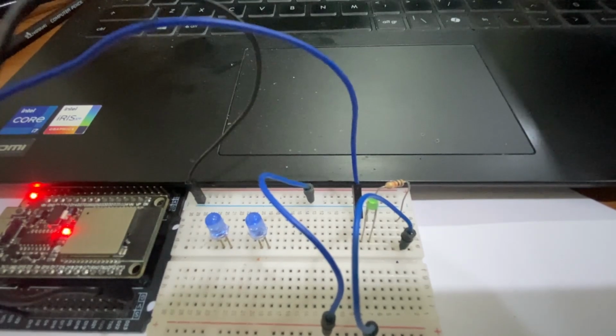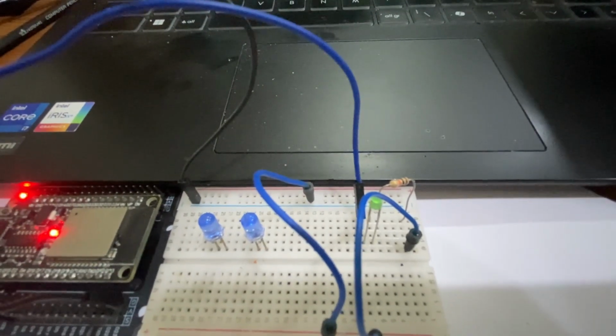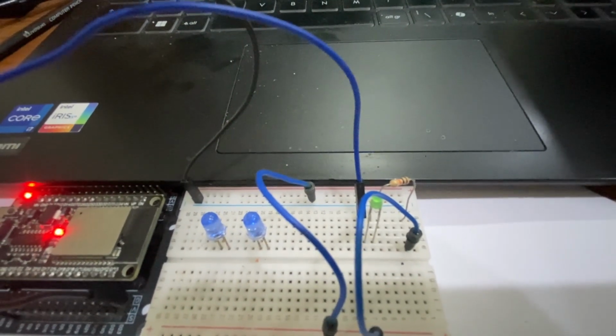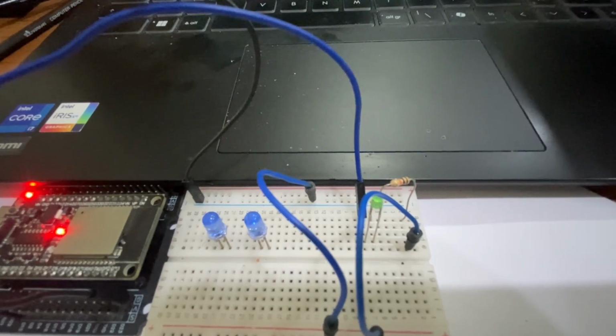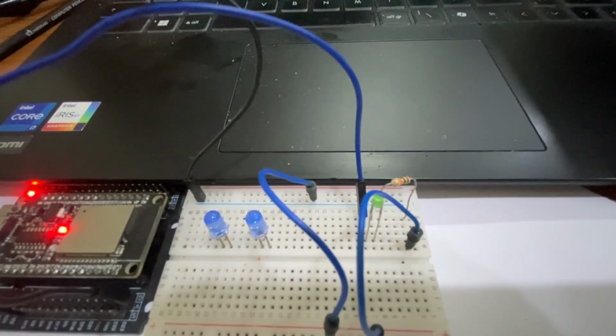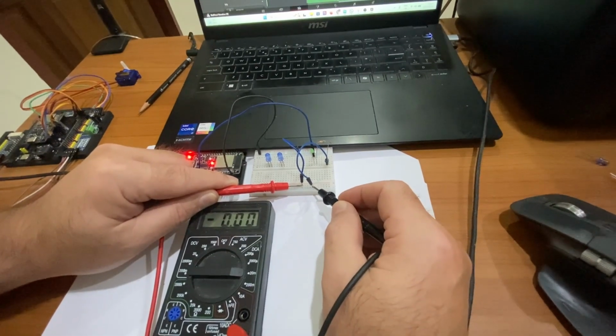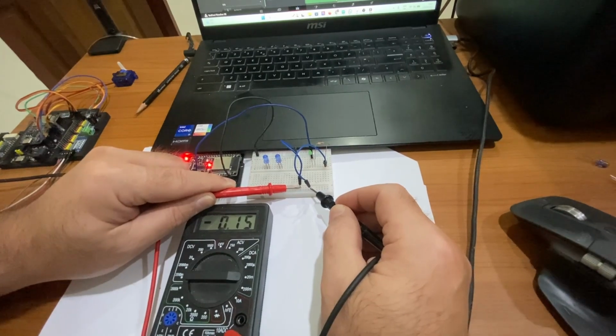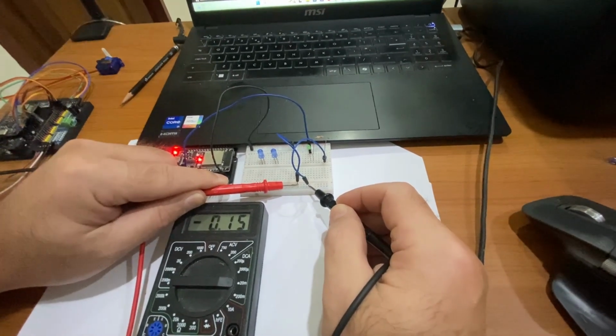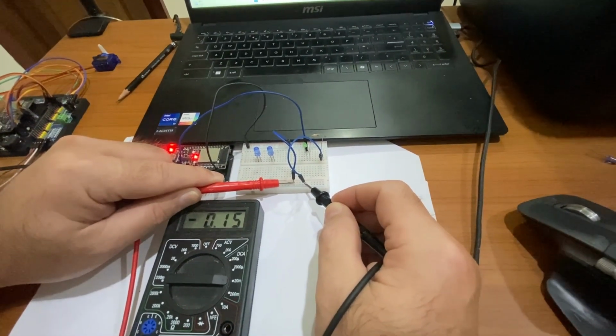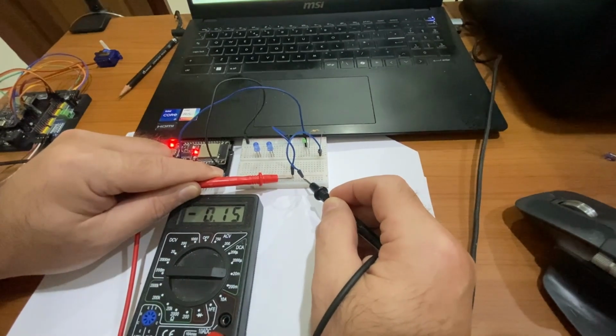Now in this case here I'm using a 10k resistor, which is not going to allow me to show you it on this very well. So when I connect the leads here, you can see on the meter now we're getting a reading of 0.15, so it's less than a milliamp.